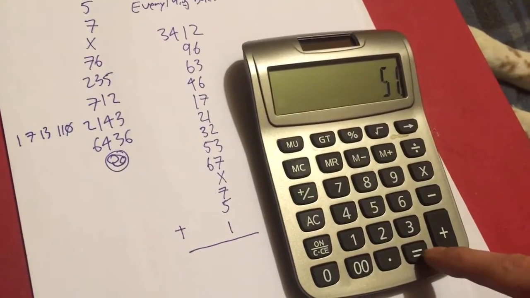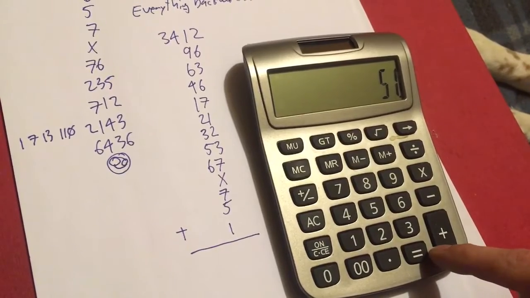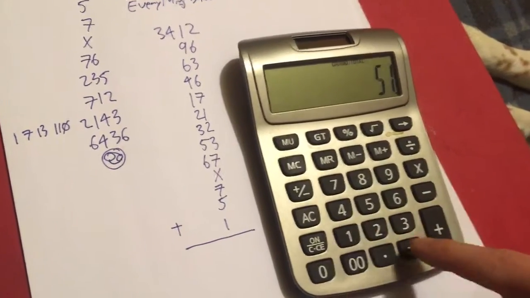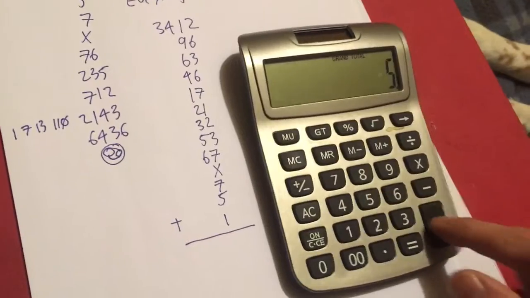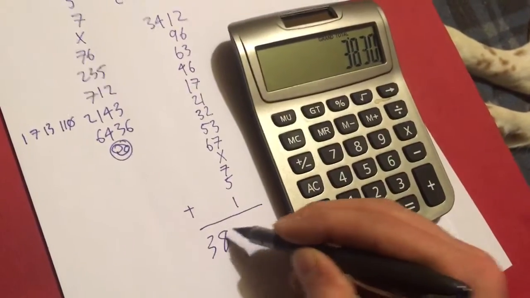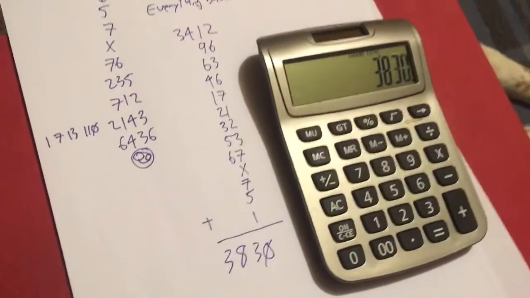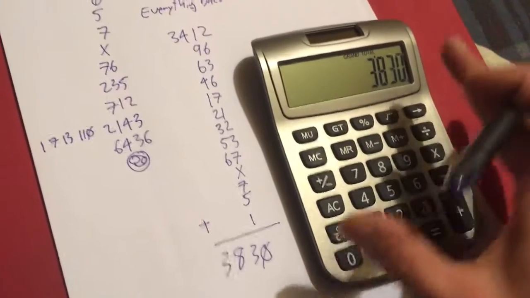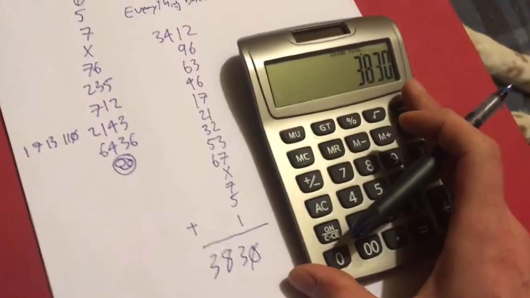Oh shit. Minus 51 plus 5 plus 1 equals 3,830. I messed up. You do the calculation. Anyway. So we're almost there.